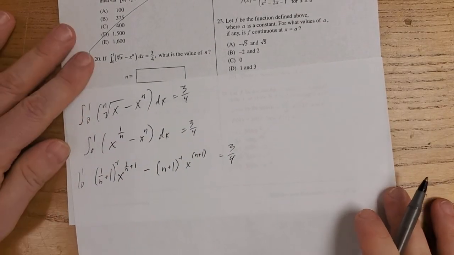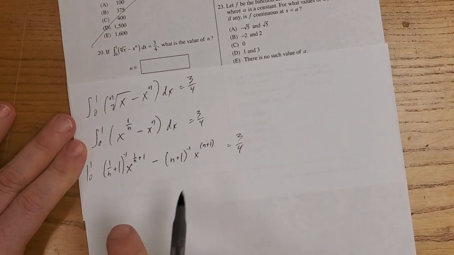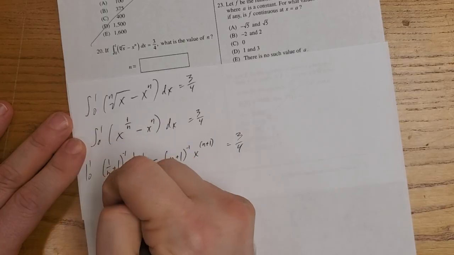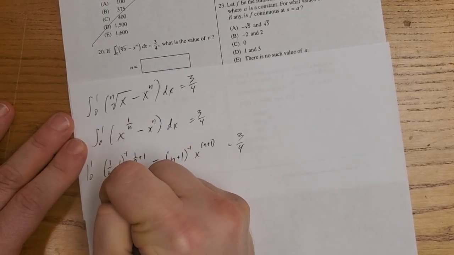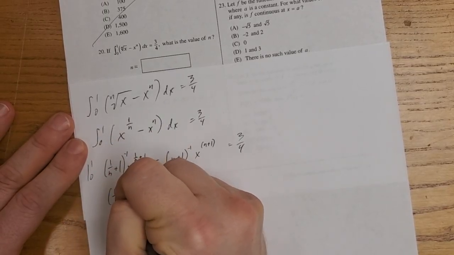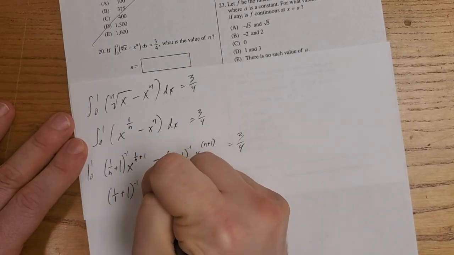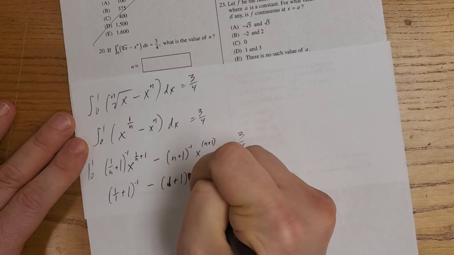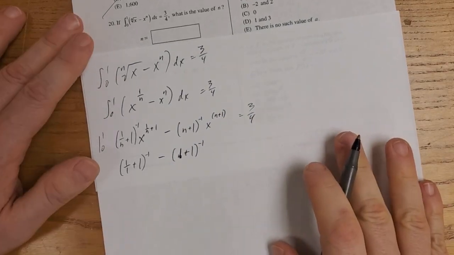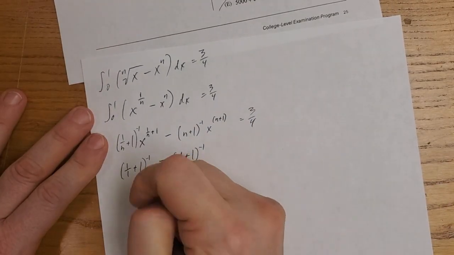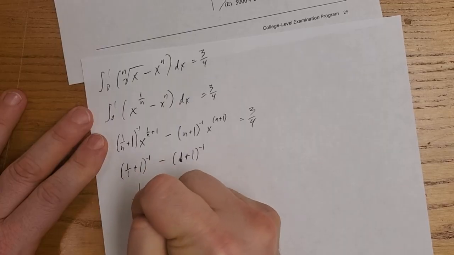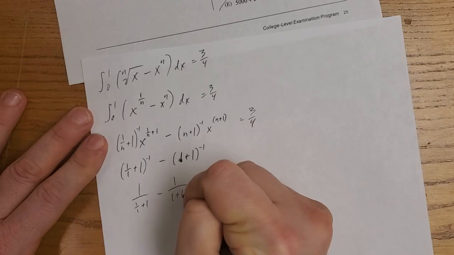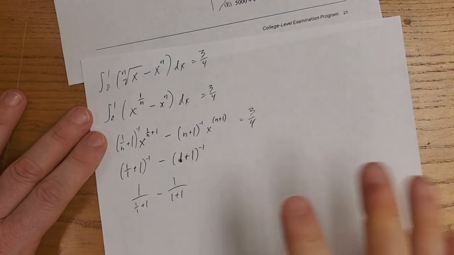So we can kind of ignore the x's as well, and it just very quickly resolves into 1 over 1 plus 1 minus 1 over n plus 1, and I'm going to convert that to the more familiar notation now.